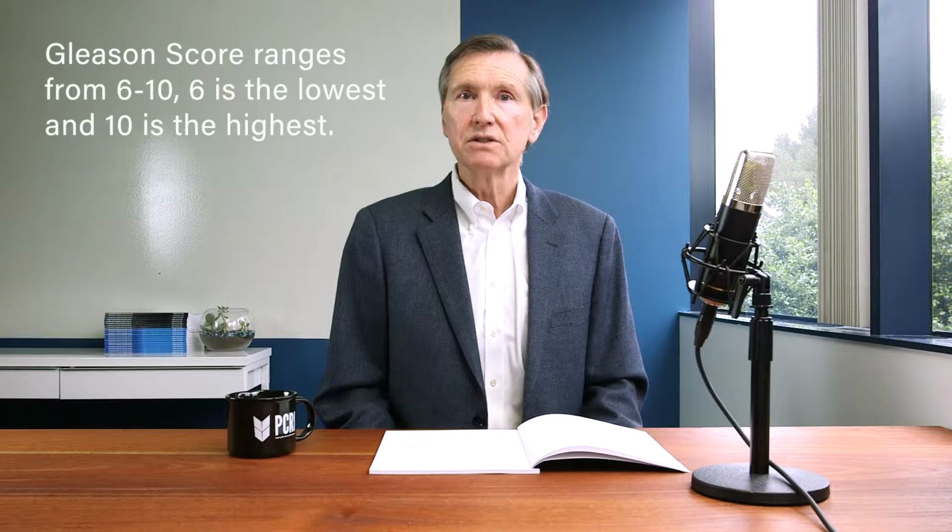The Gleason score is a grading system, of course, derived from the cells that were removed from your prostate during the biopsy. Those cells, depending on how they appear, will be graded lower or higher. A pathologist generates a pathology report, a piece of paper that goes into your chart. And in that report, it will assign a grade between 6 to 10, 6 being the lowest and 10 being the highest.